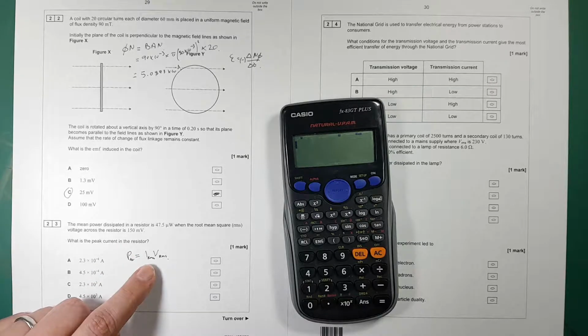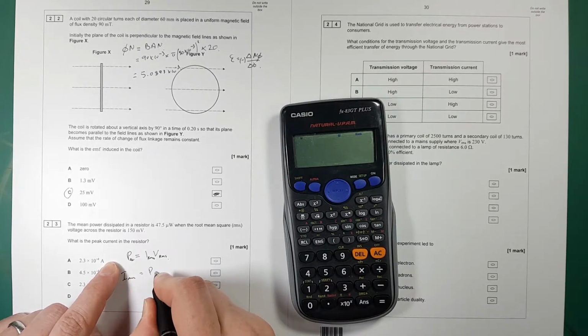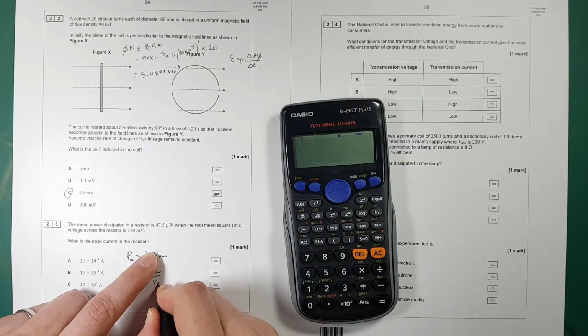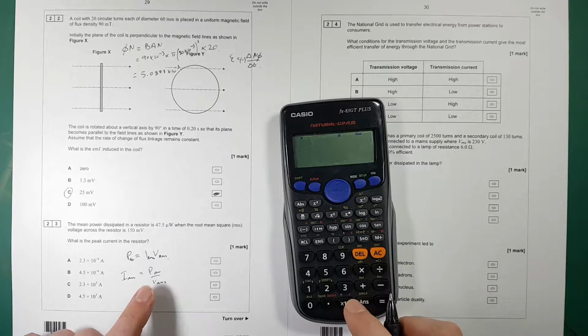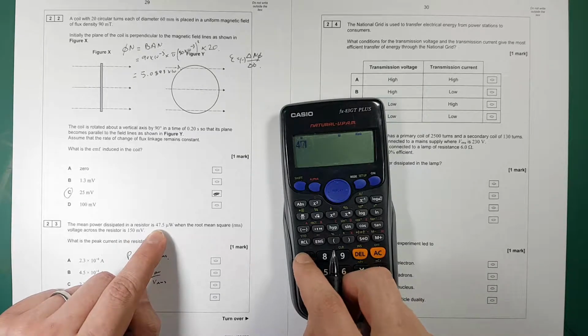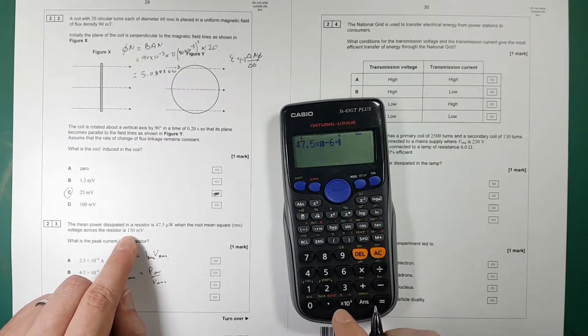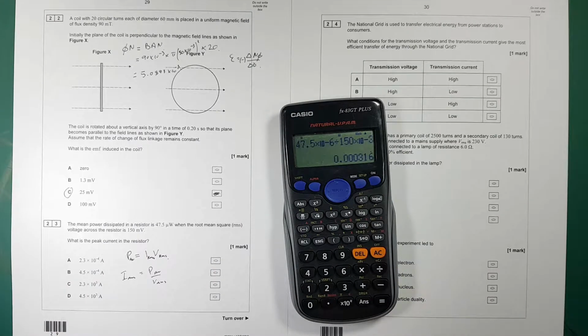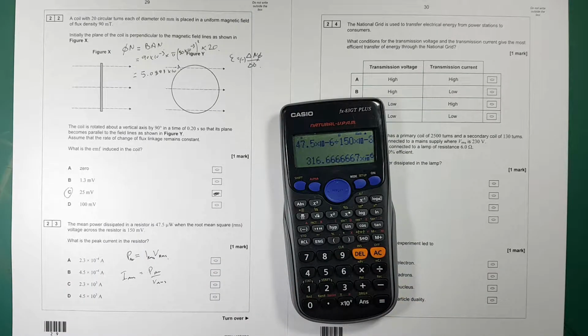We want to find the current, so I RMS is equal to P average divided by V RMS. P average is 47.5 times 10 to the minus 6. I want to divide that by 150 times 10 to the minus 3, and we get that many microamps.